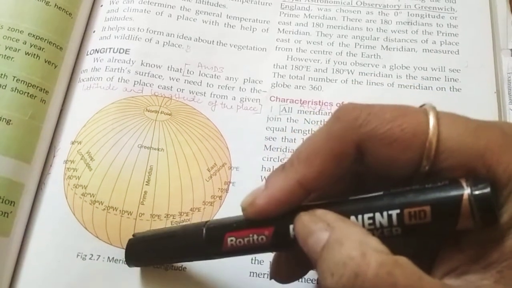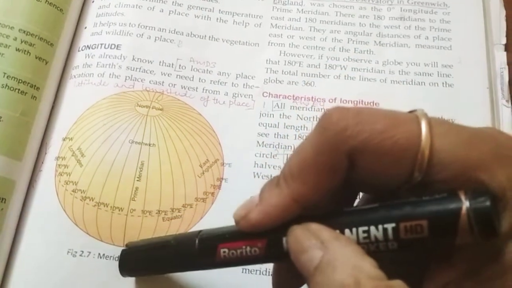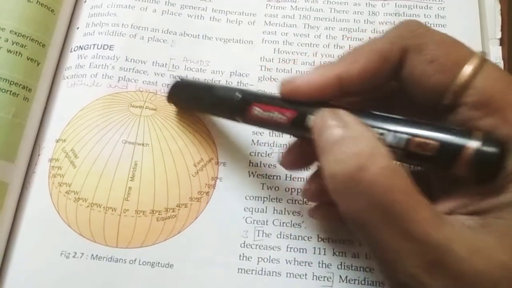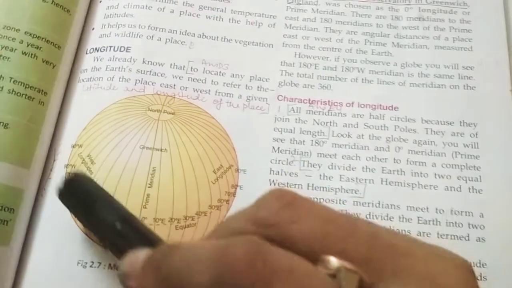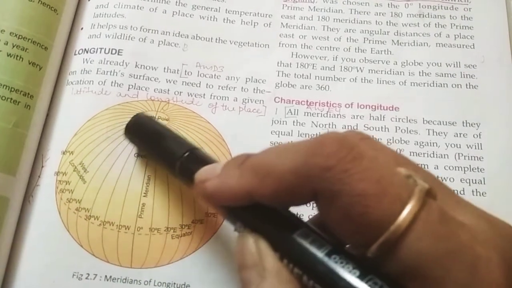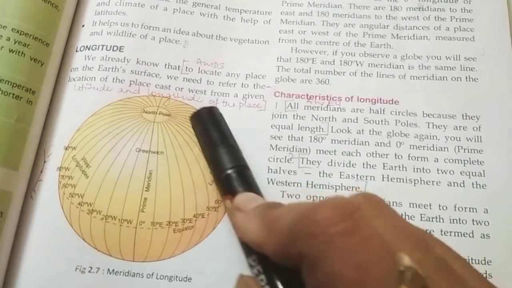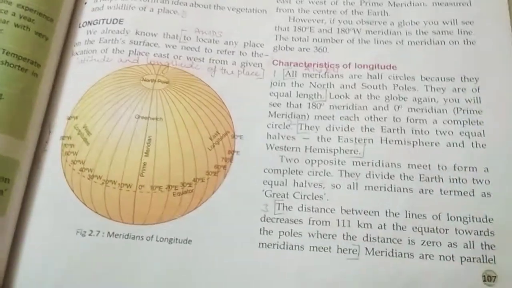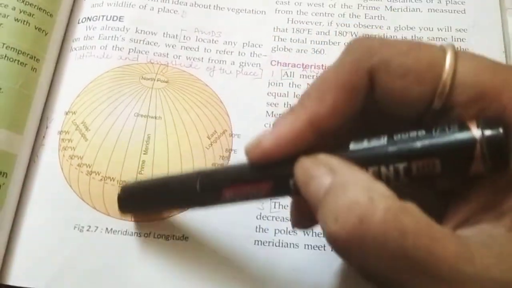This is the prime meridian running from the North Pole to the South Pole. Now just opposite to it is the circle, which is making it a complete circle. If we take this one, it meets here, and then the opposite is here, forming a complete circle. And you can see 0 degrees is the prime meridian.